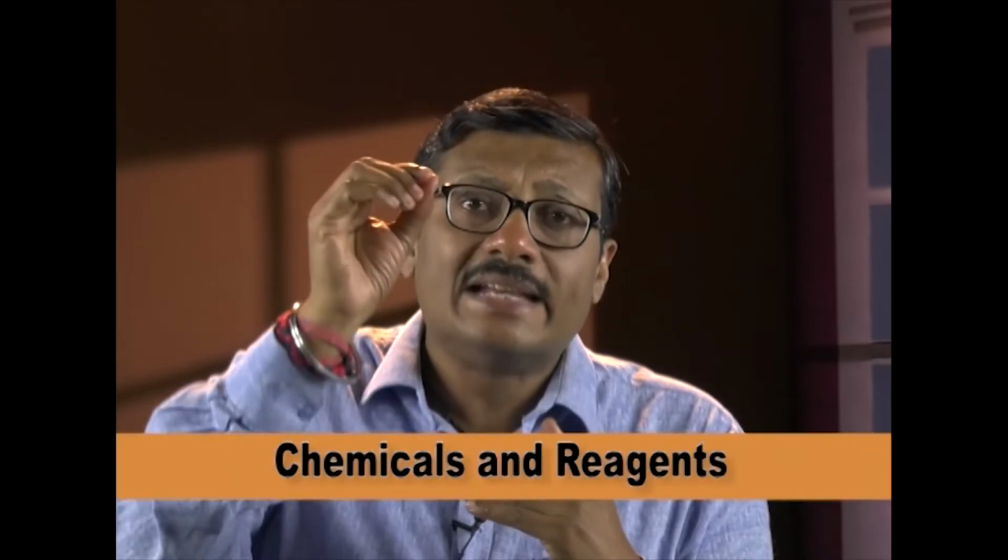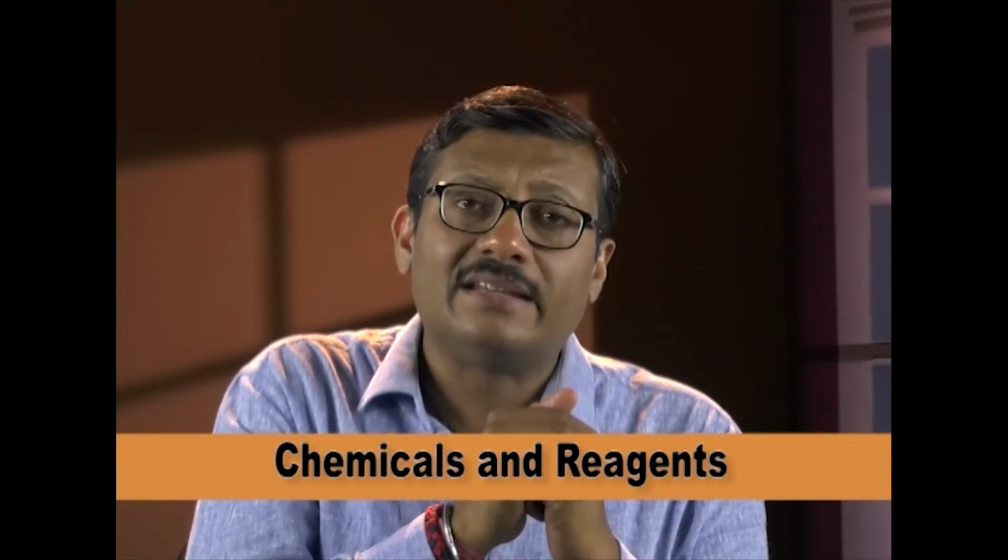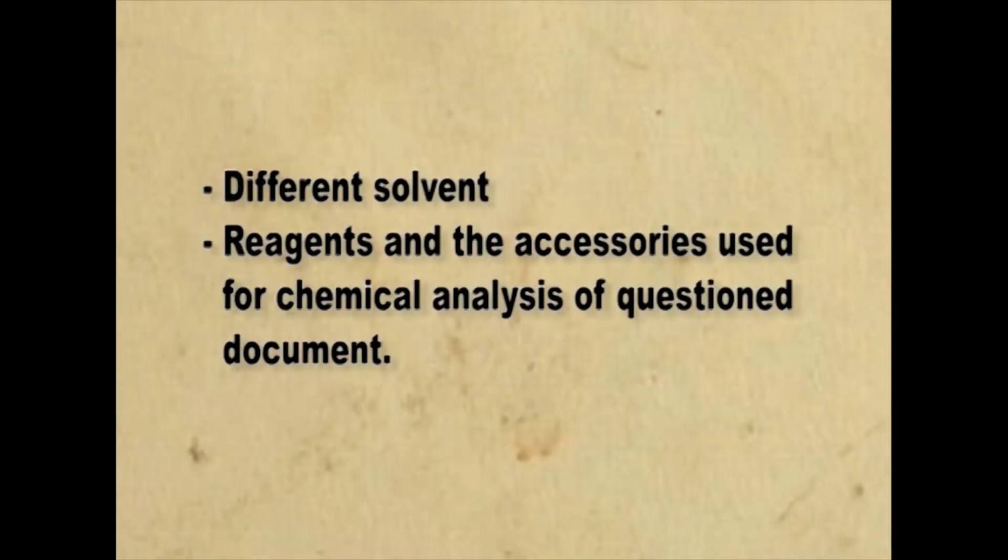Now we move on to our next topic, that is chemicals and reagents. In questioned document evidence, a number of chemical tests, extraction, chromatography, etc. are used to analyze ink, sizing and polishing agents of paper, and other than those, chemical tests can be analyzed. These all analyses need different chemicals like different solvents, reagents and accessories used for chemical analysis of questioned document.